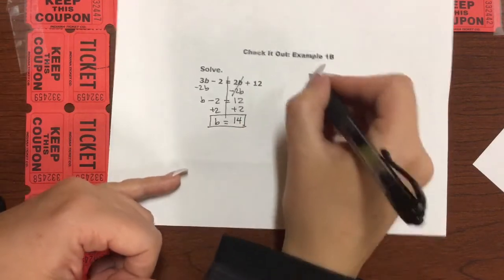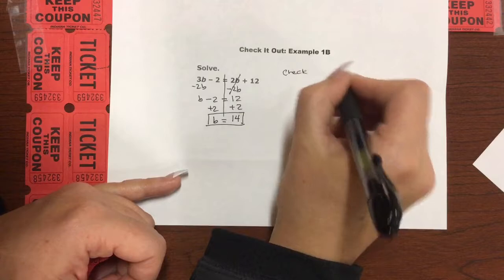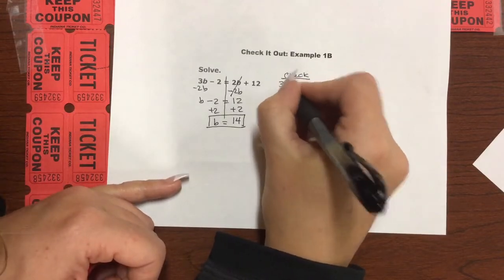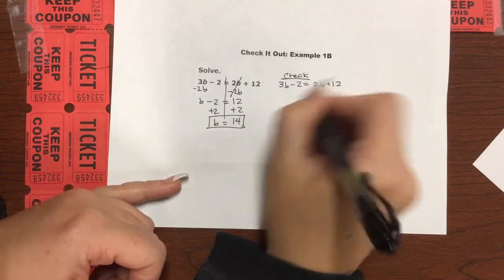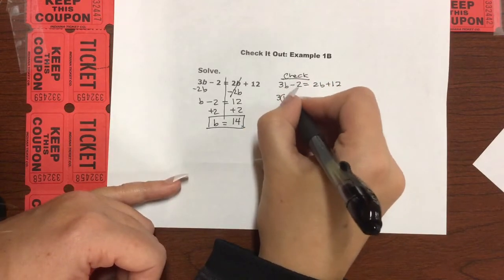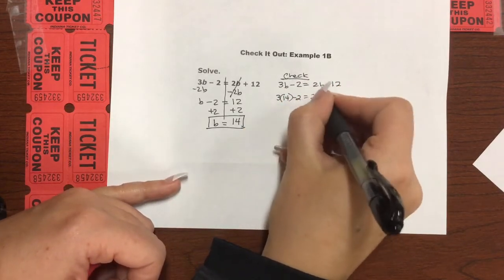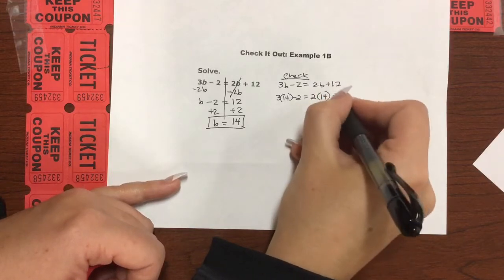Are we done? No, we're not done. We're never done because we're going to check our answer by hand. Rewrite the original equation, 3b minus 2 equals 2b plus 12. And stick in 14. 3 times 14 minus 2 equals 2 times 14 plus 12.